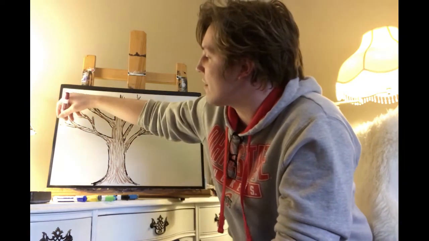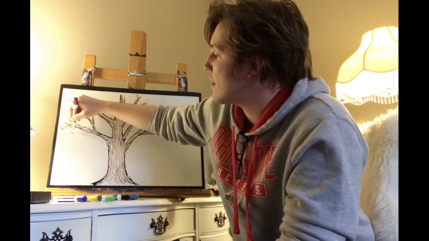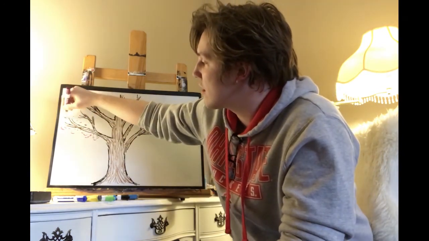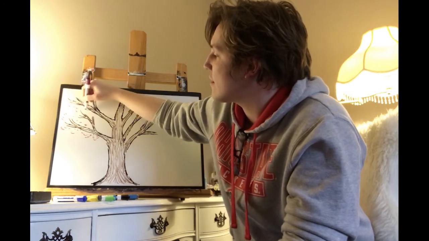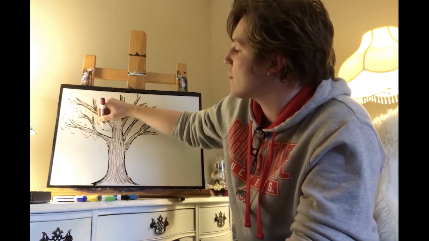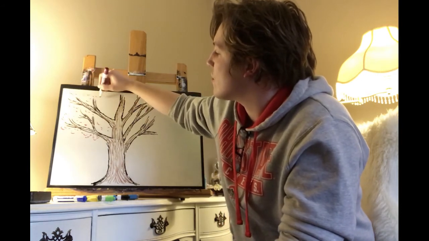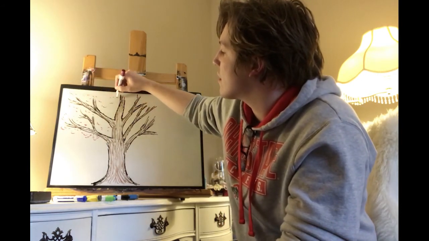So I'm going to be using, this is actually kind of a reddish purple marker. I don't have a light pink marker, but instead I'm going to be using this sparingly to create the illusion of pink, or at least a little bit of color here. So I'm just going to make a bunch of little C's. And at this point, like I said in my previous video, when we use little C's, it kind of makes the indication of leaves. It creates that illusion.